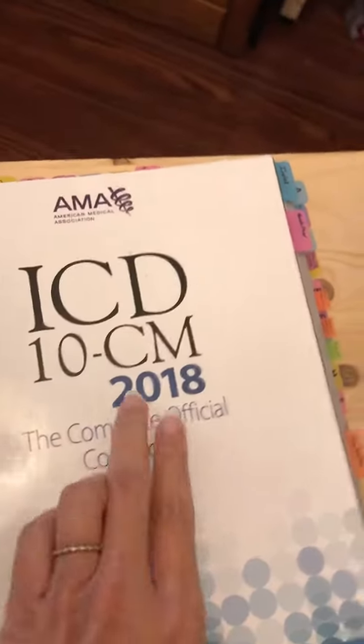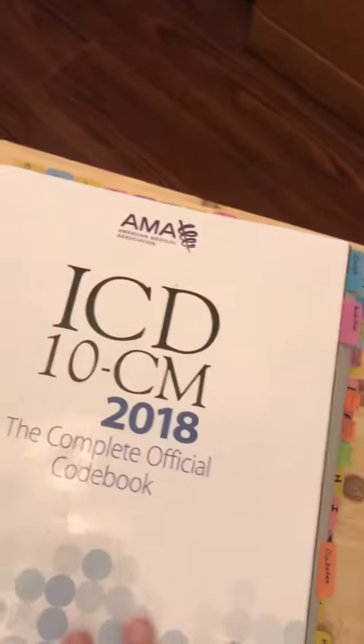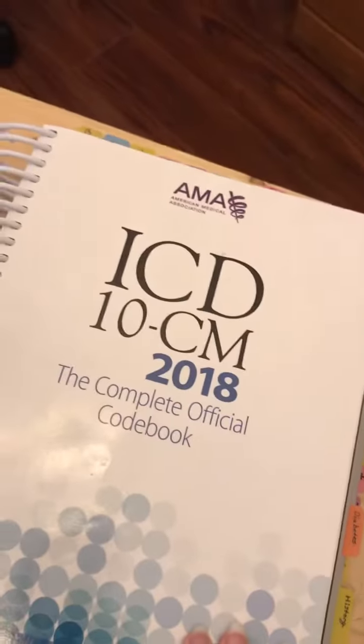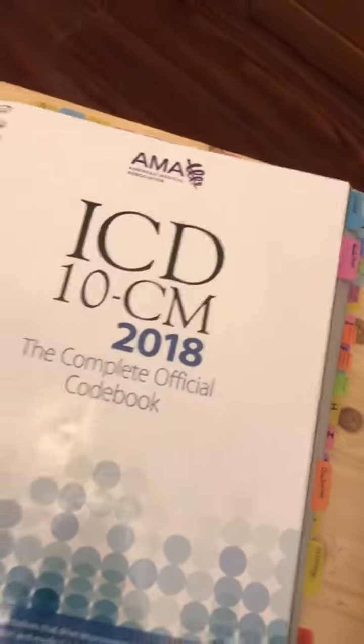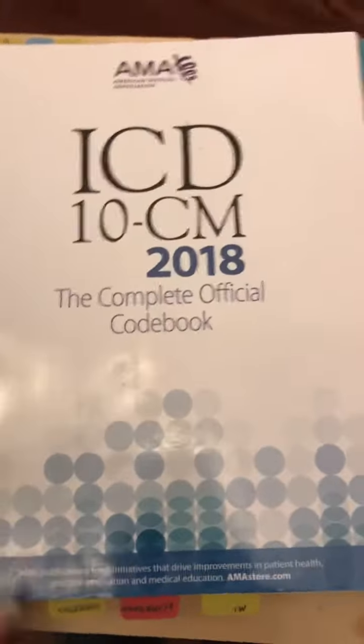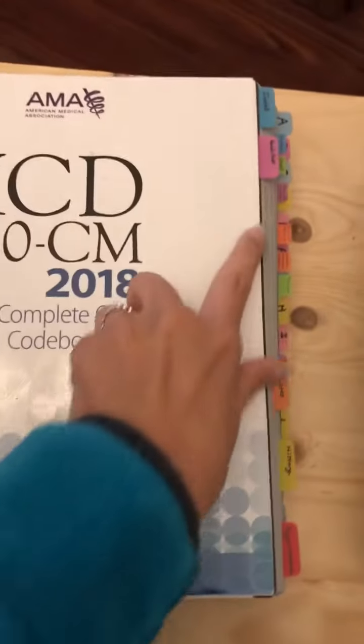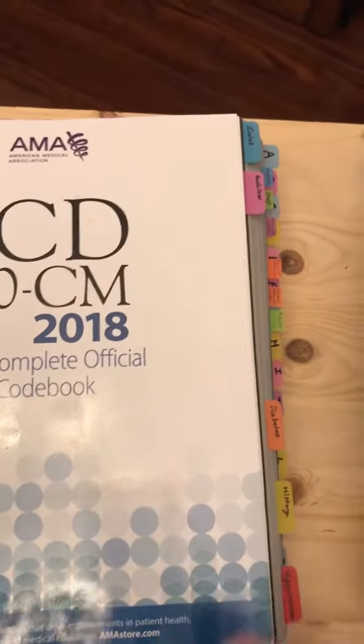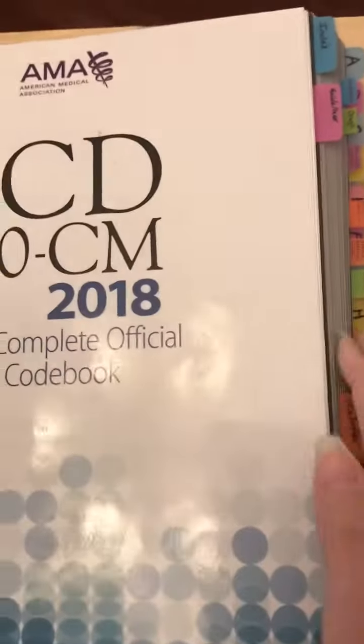I'll start off with the diagnosis book. I normally refer to this one as a CM book. I think, honestly, most people actually refer to it as the ICD-10. Okay, so I'm a little bit backwards, and I apologize. Now, with this book, I have noticed some people code it using the alphabetic tabbing on both of them.